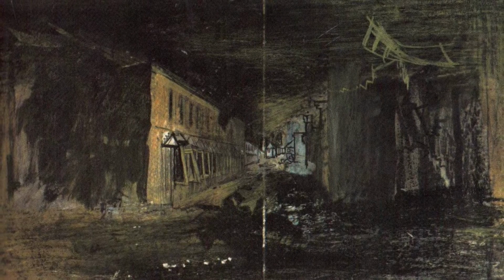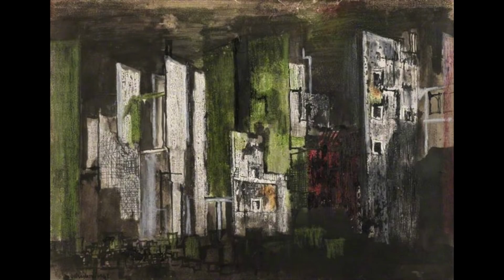Some were drawn up on the spot after the air raids using pastels, ink and wax resist. Others were worked up into more finished pieces, using colours to reflect the sombre mood of the ruined city. They have a surreal and almost abstract quality.